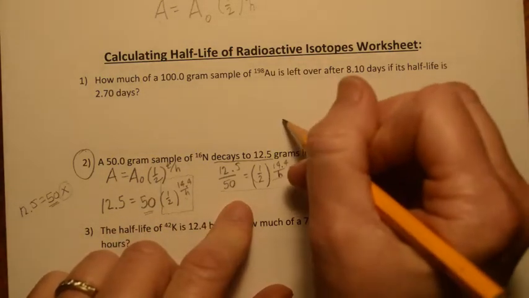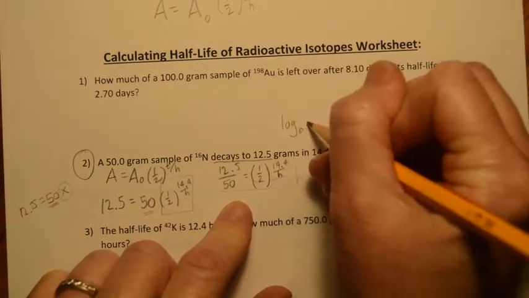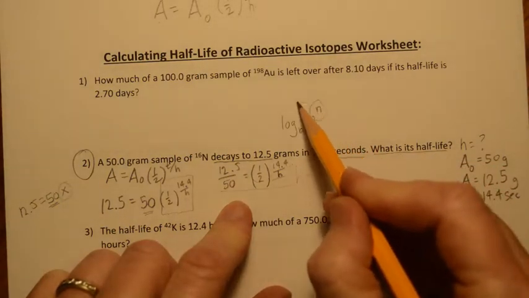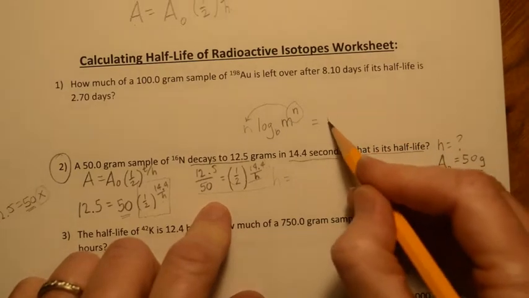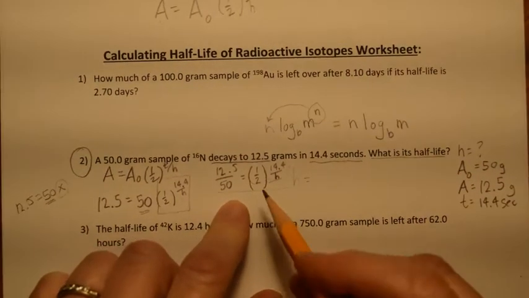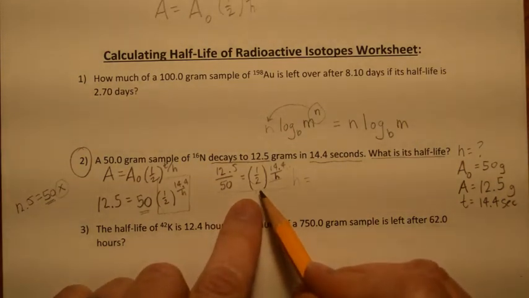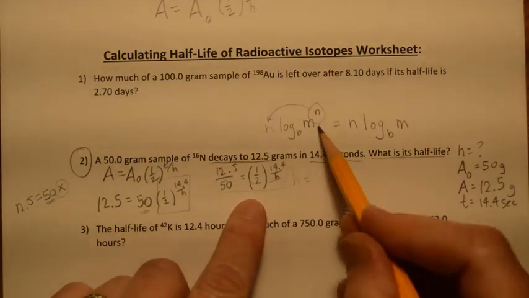Because if you remember, we have this power rule in logarithms that says if I have log base b of m to the nth power, that exponent will just come down in the front as a coefficient, and I will have n times log base b of m. So I don't have a log right here, I just have an exponential, but if I take log of both sides, then I will be able to apply this rule.